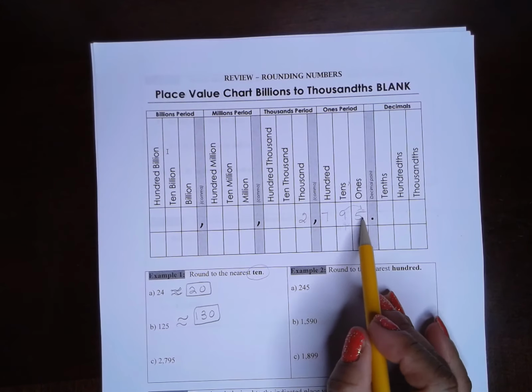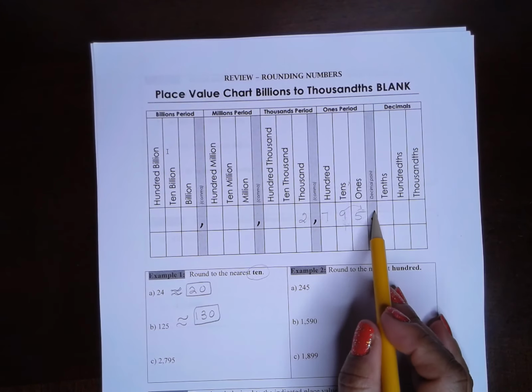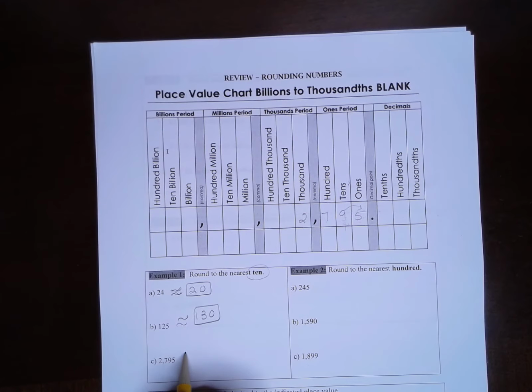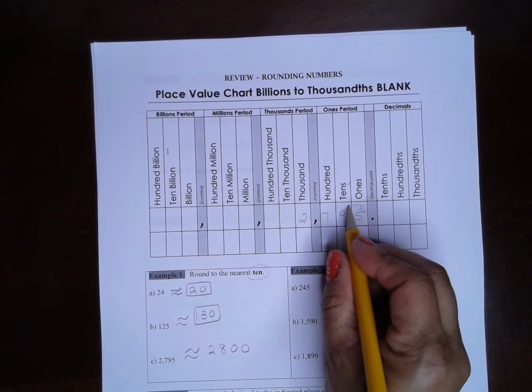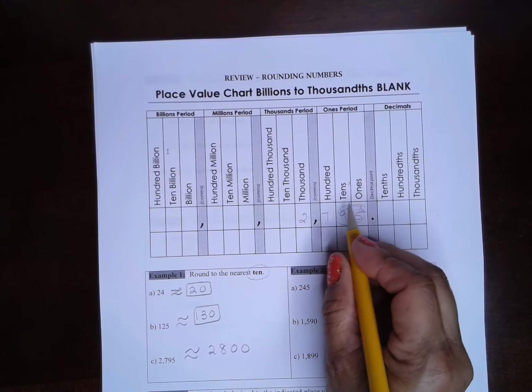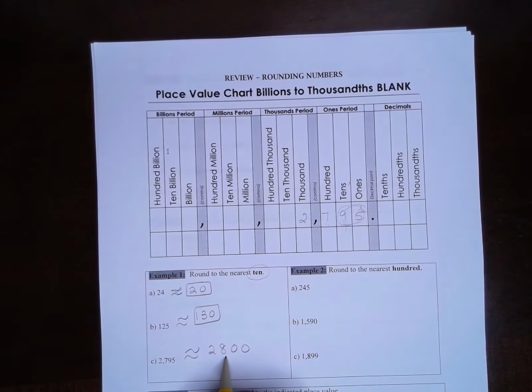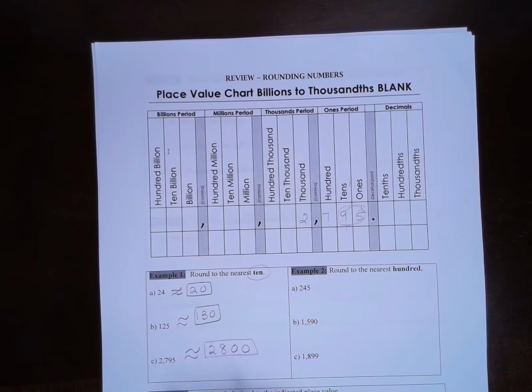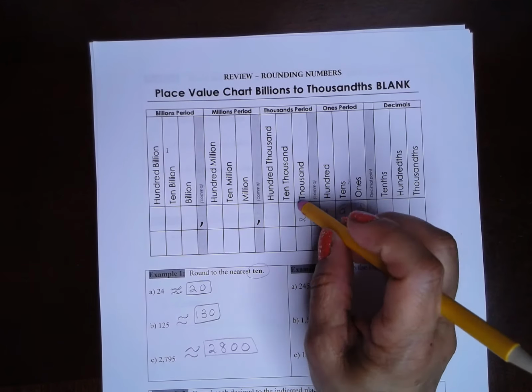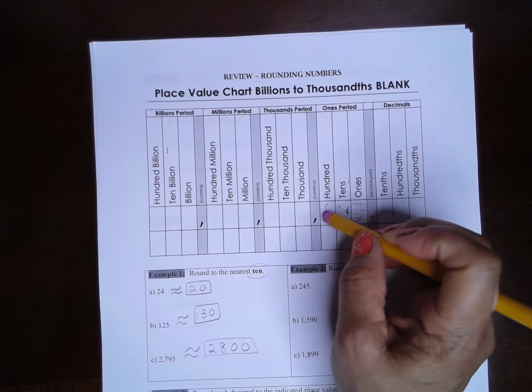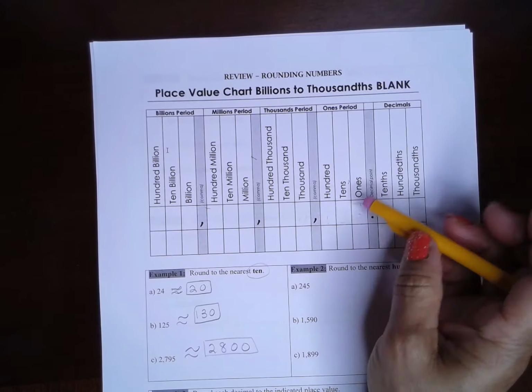So this is going to become 2,800 because this 95 goes up to 100. The 1 is added to the 7, so it becomes 2,800. This one you might have to rewind the tape. This one is always tricky. But the more practice you do, you will gain more confidence in this topic.